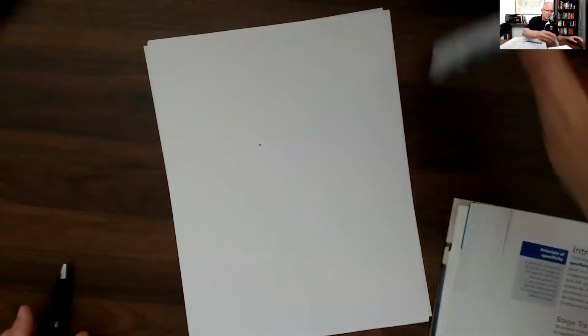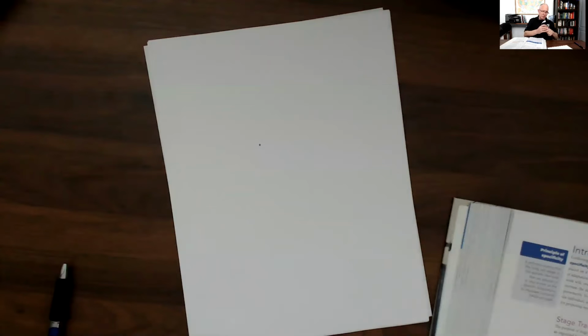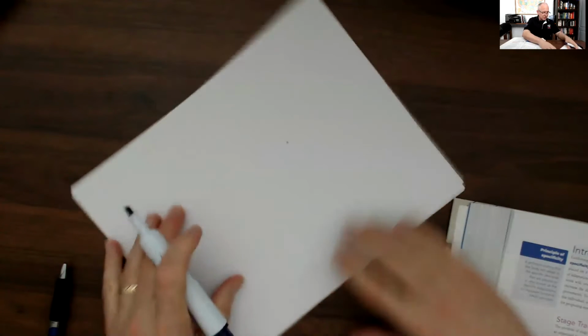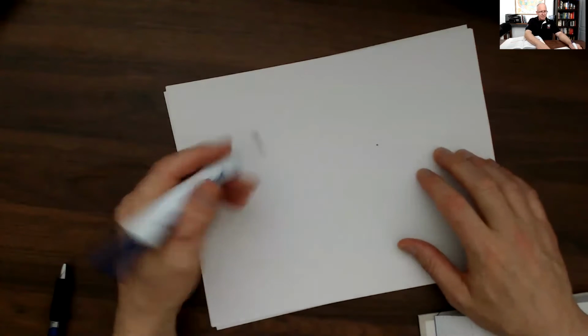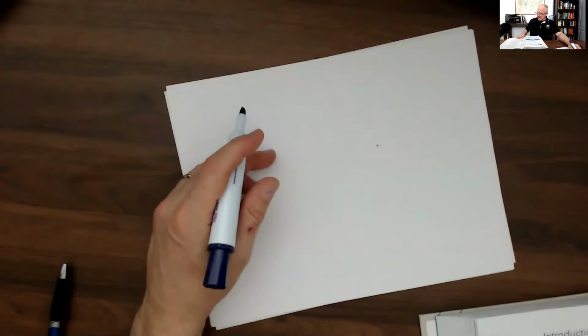So let me show you. It's helpful to get a look at this from the perspective of the zone concept. And what I'll do is let me just go ahead and turn this this way so you can see the idea, and we'll get back to the actual pages.